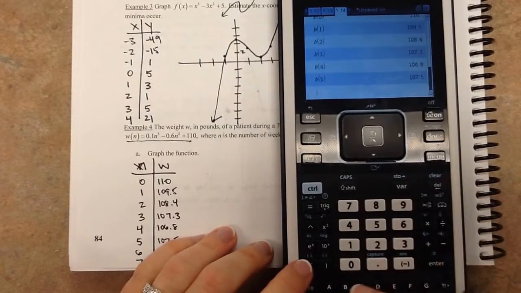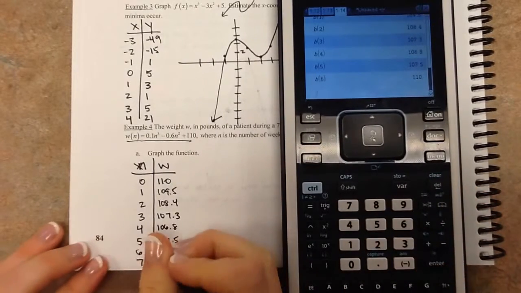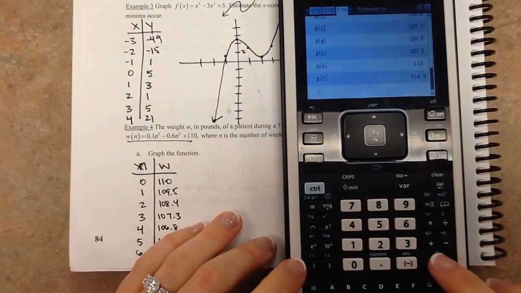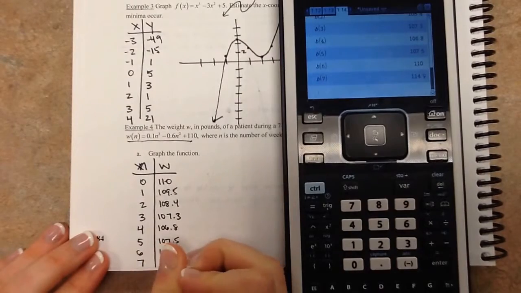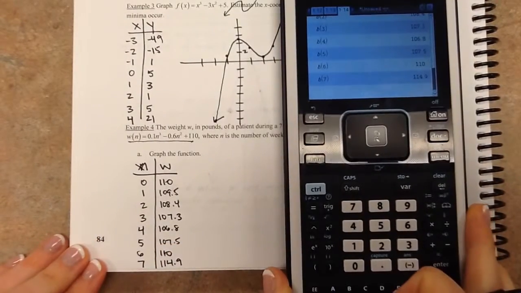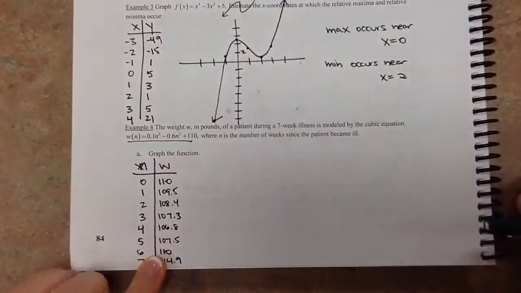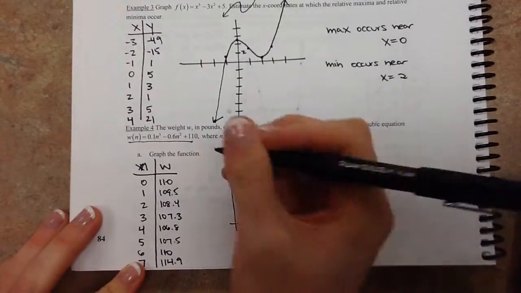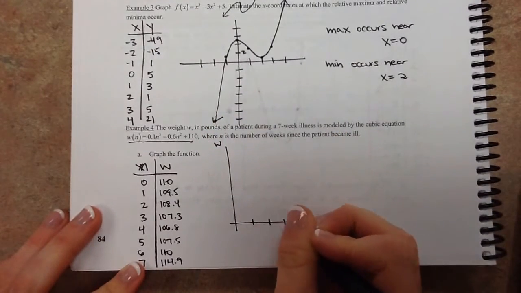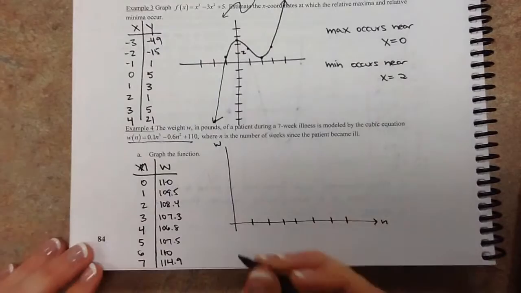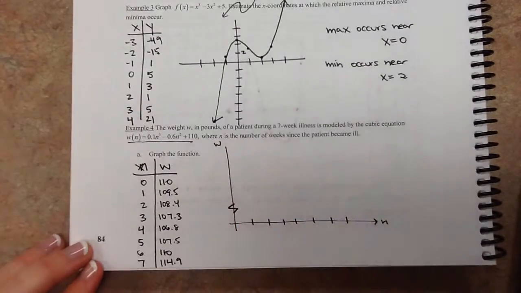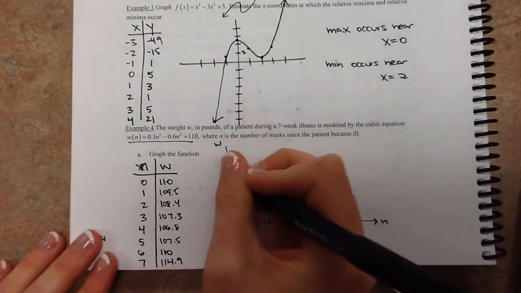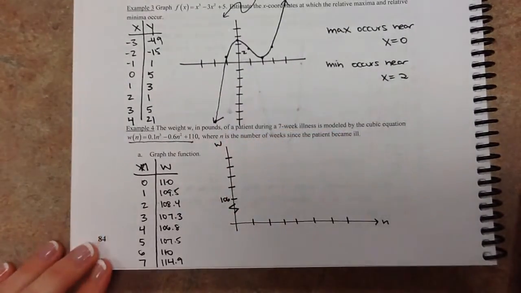B of 6, 110. Okay, back up to normal. And 114. So those are the values that we are looking at. We're going to graph the function. We only need these positive values, 1 through 7. And then we're going to put a little split in the graph here so that we can start at about 106: 6, 7, 8, 9, 10.